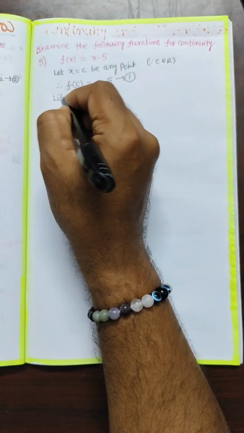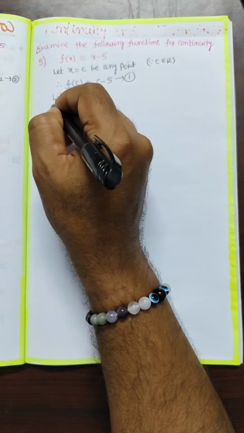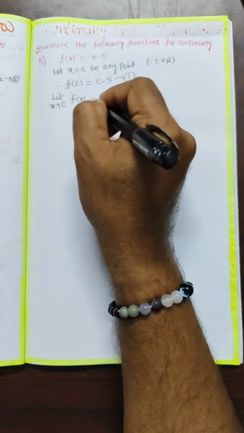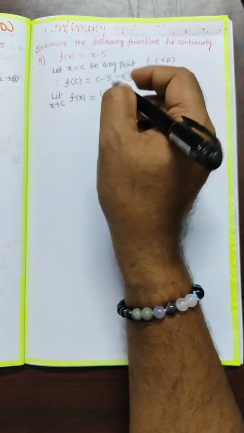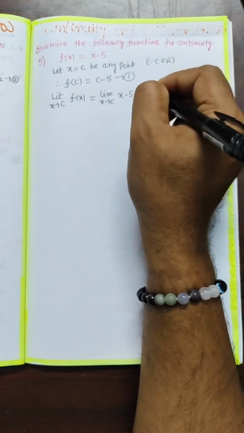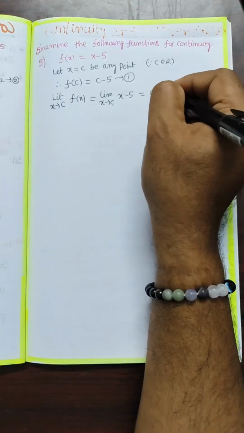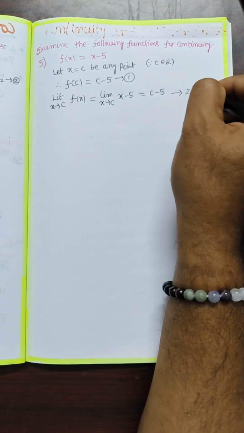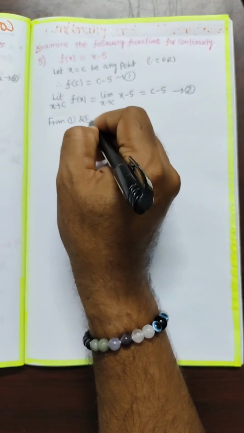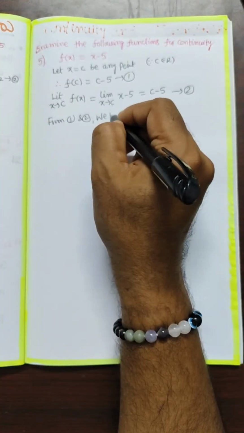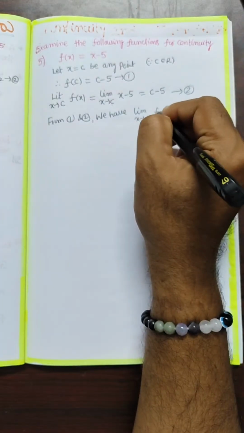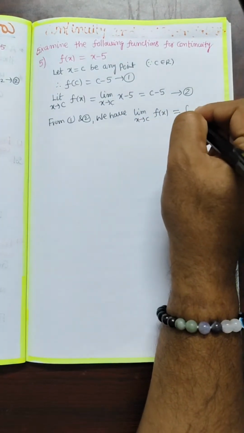Now, calculate limit x tends to c f of x. F of x means x minus 5. So wherever x is there, replace with c: c minus 5. So from 1 and 2, we have limit x tends to c f of x is equal to f of c.